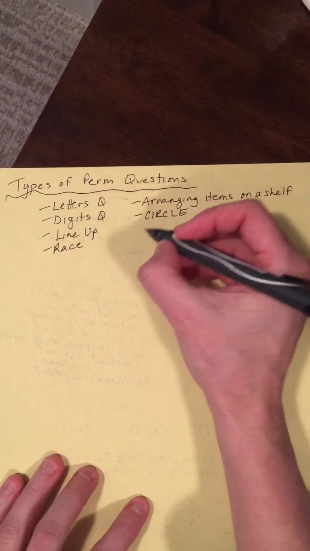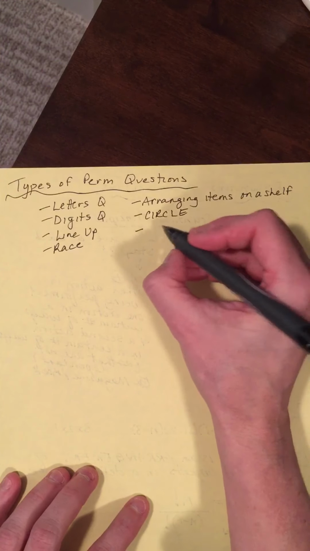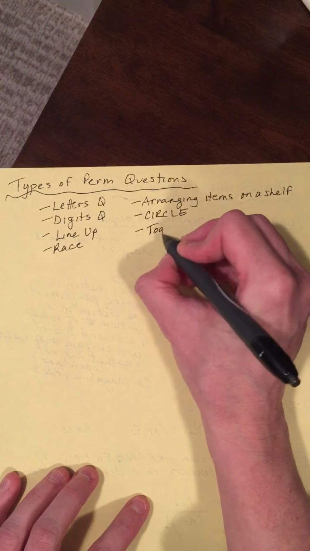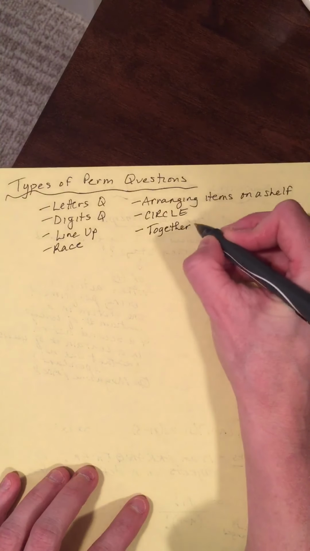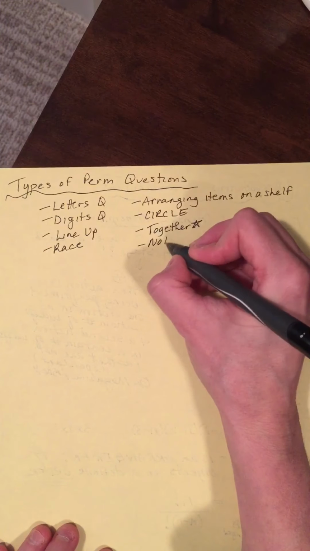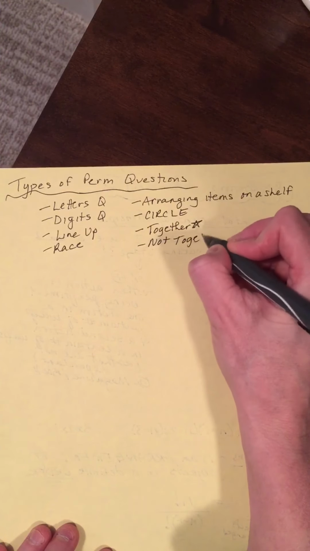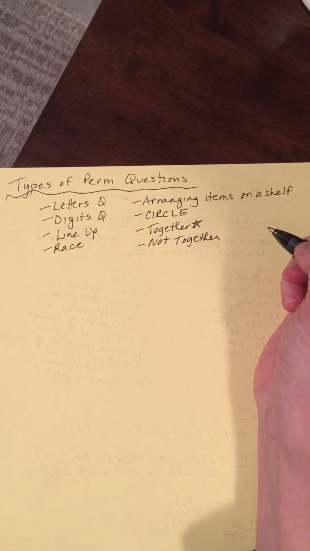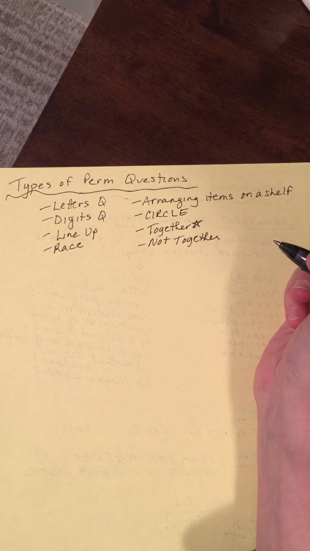Some of the key words in the permutation are the ideas of things being together. 2 letters need to be together, 2 people need to be together, not together, 3 people can't be together, so-and-so can't be right beside each other.